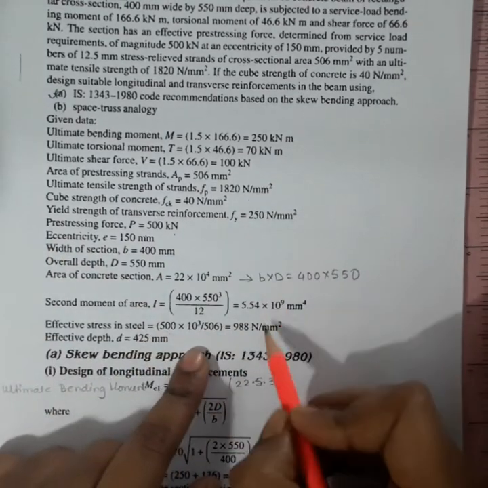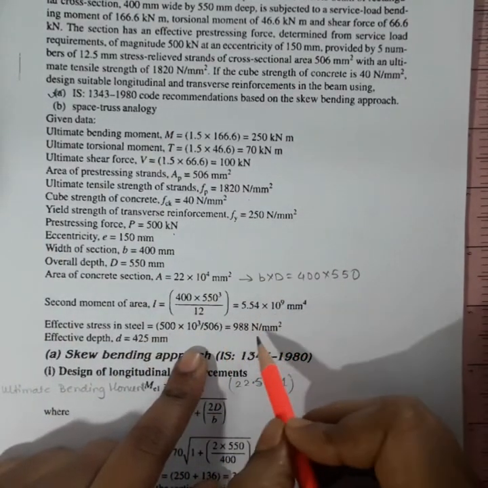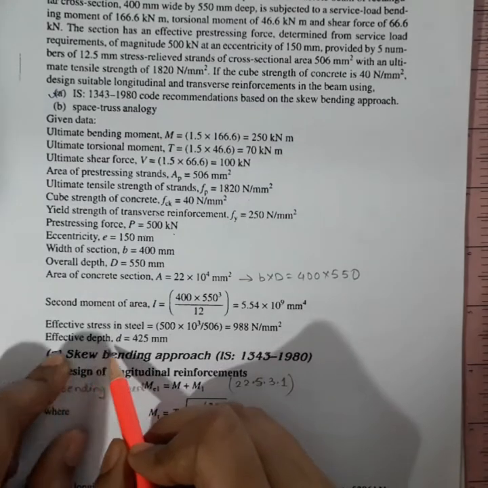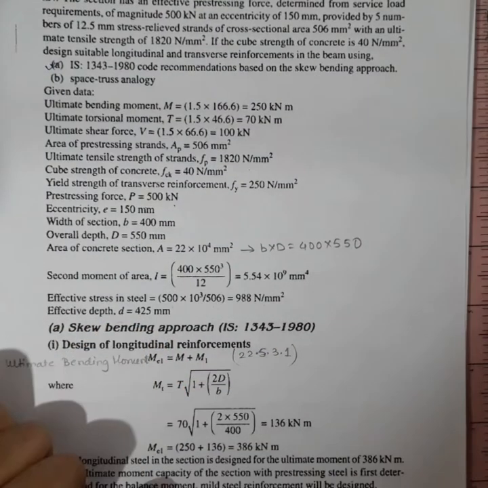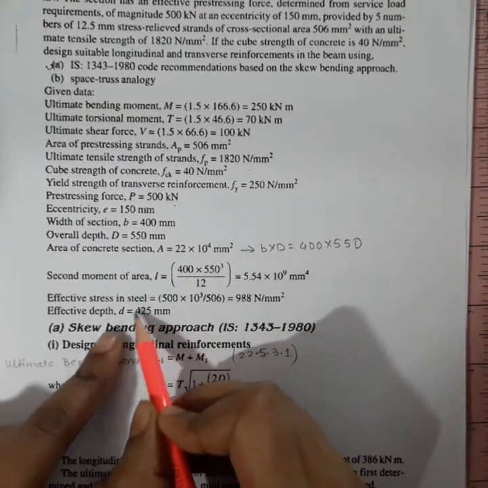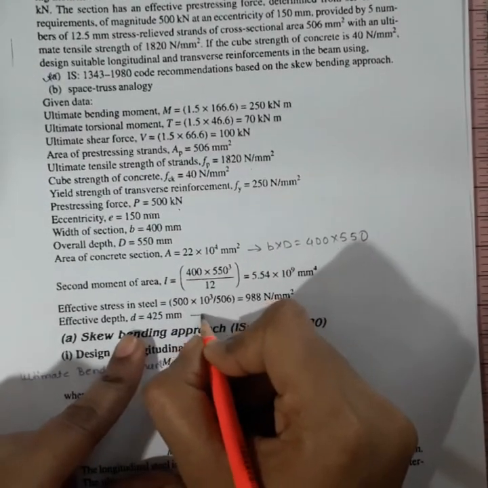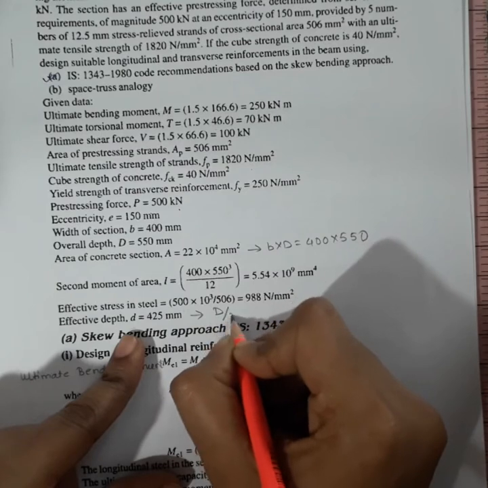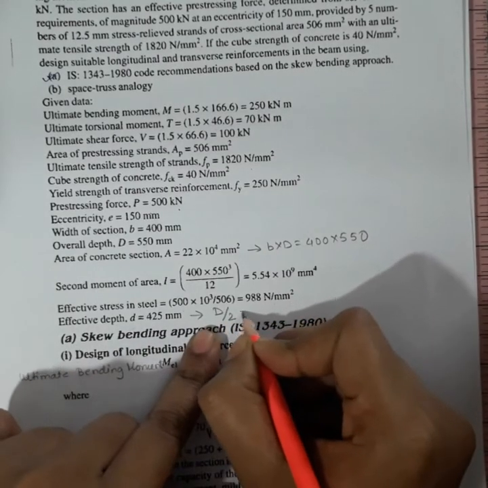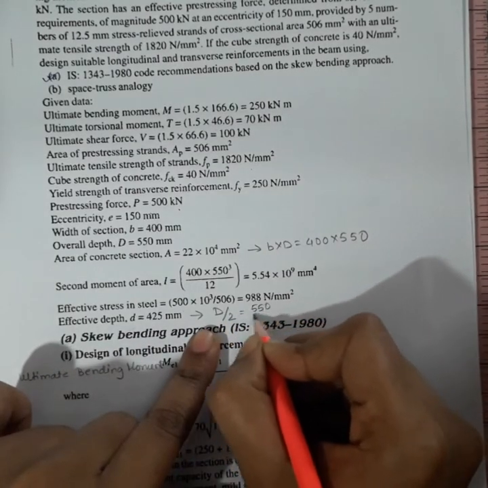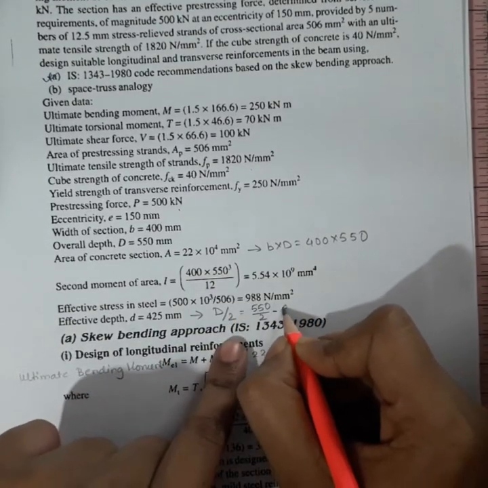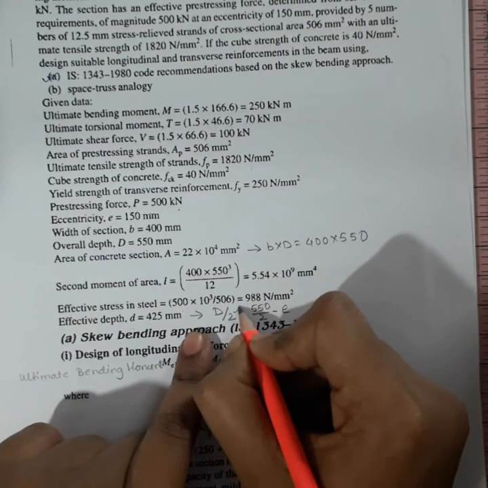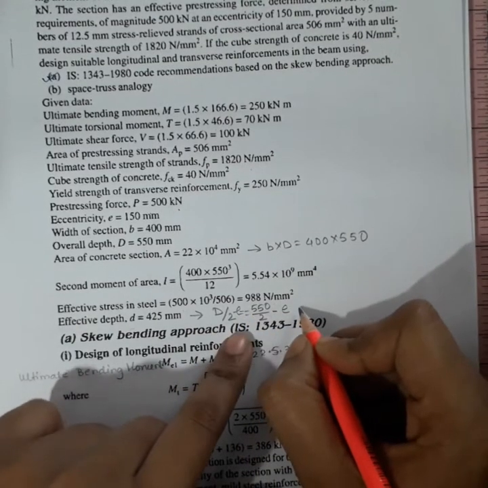Per area, we have got the effective stress in steel. The effective depth small d is 425. So how did we get this value 425? It is capital D by 2, which is 550 by 2, minus the eccentricity.